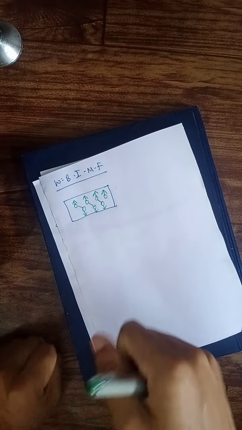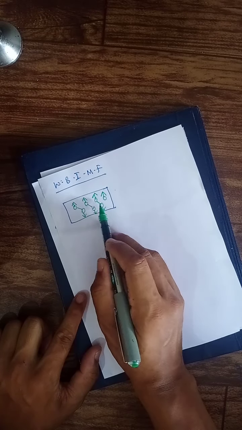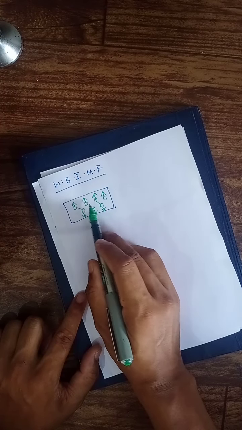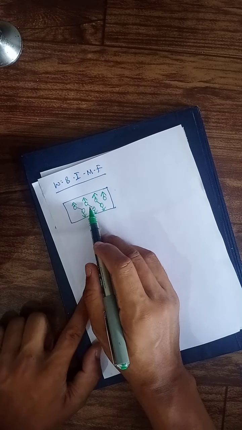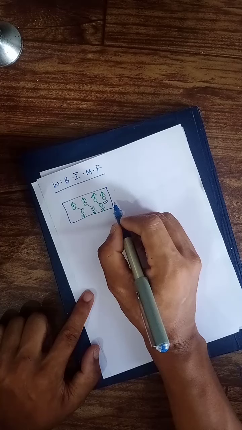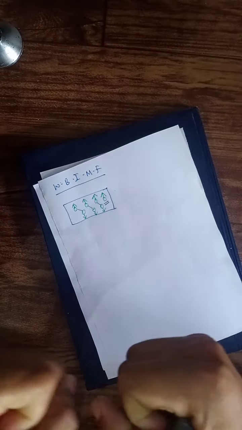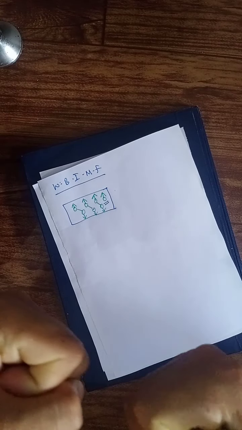pull each other. So see, they paired, parallel and anti-parallel, they paired, right? But only the single one out here is left. What will happen to this? Both of them, they will fight, they will pull each other, right?